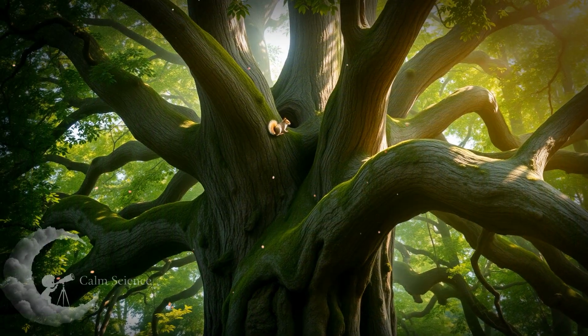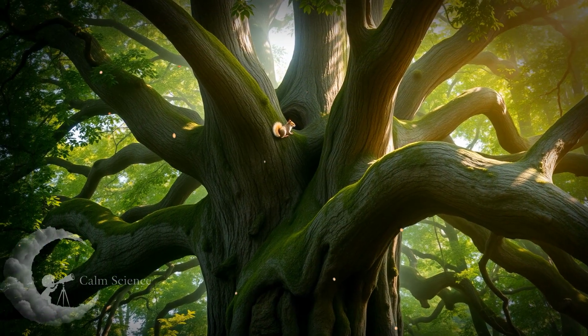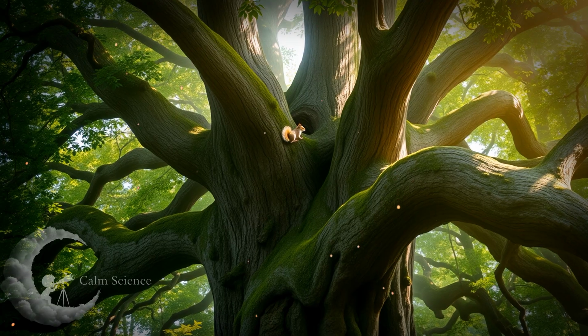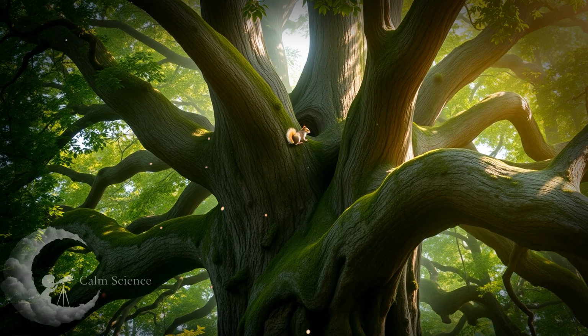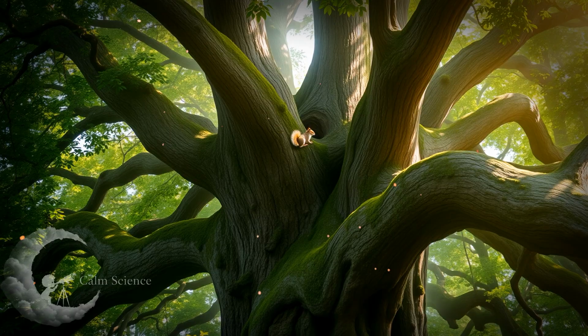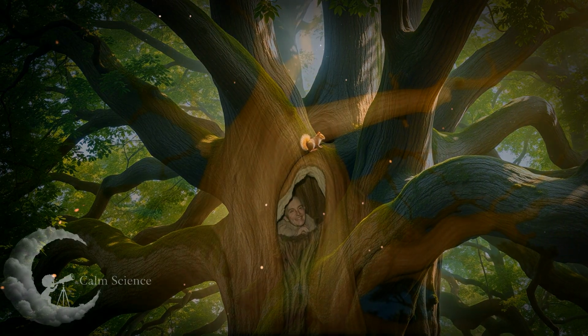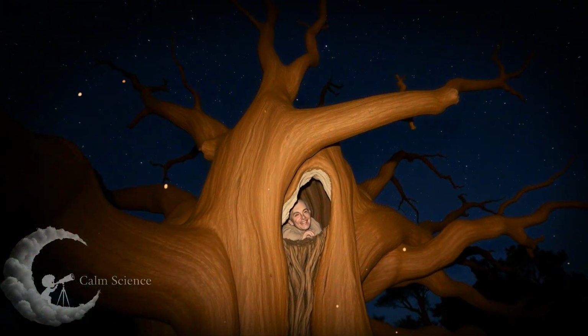Have you ever wondered why autumn leaves turn such brilliant colors? It is not because the cold weather adds color to them. Instead, the colors were there all along, hidden by the dominant green of chlorophyll. Chlorophyll is the molecule that captures sunlight for photosynthesis.